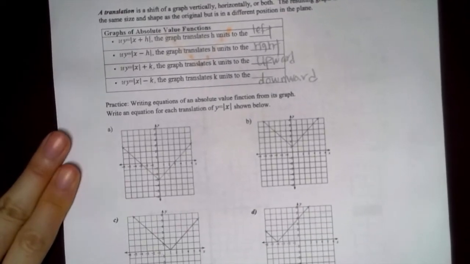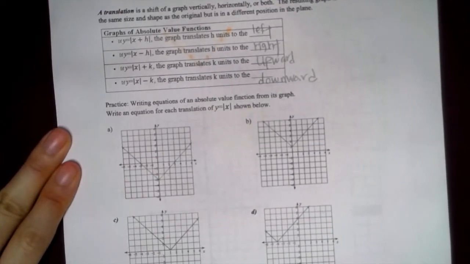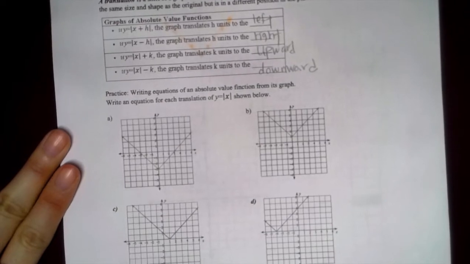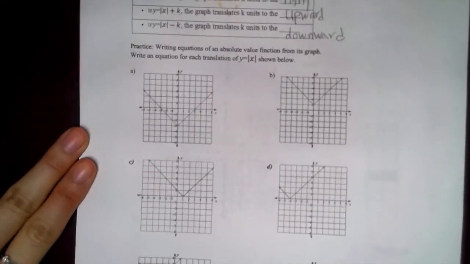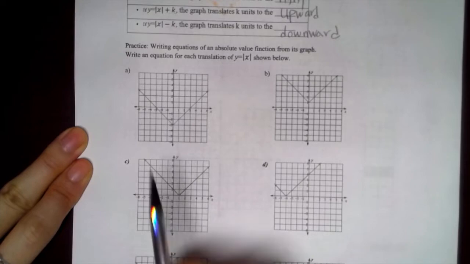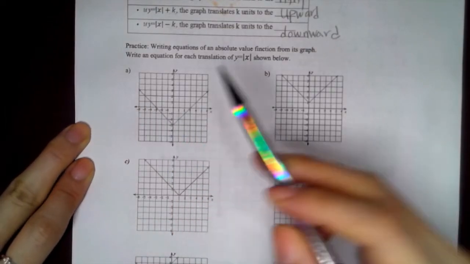So, writing equations of an absolute value function from its graph. Write an equation for each translation of y equals absolute value of x shown below. So we have this example. We need to write this one.